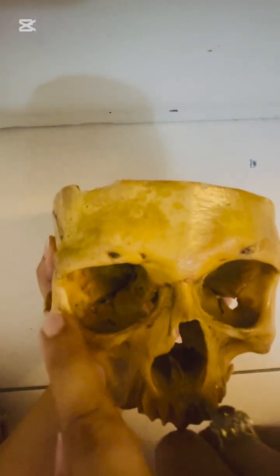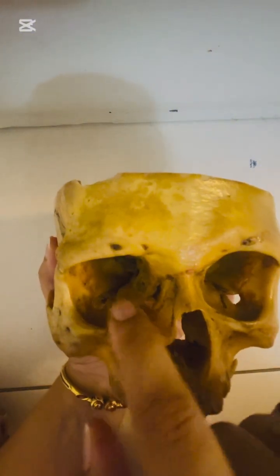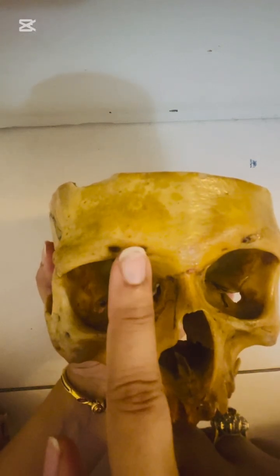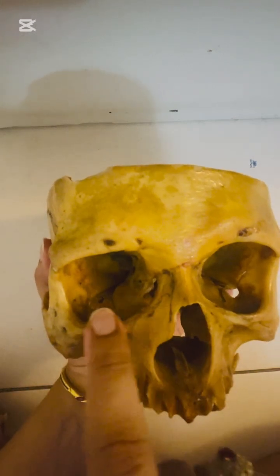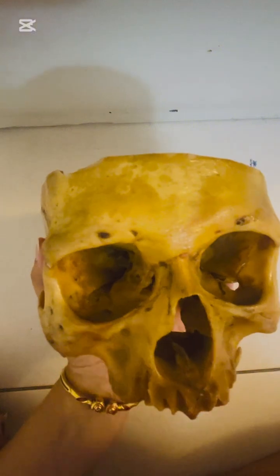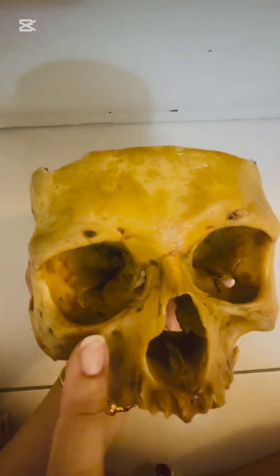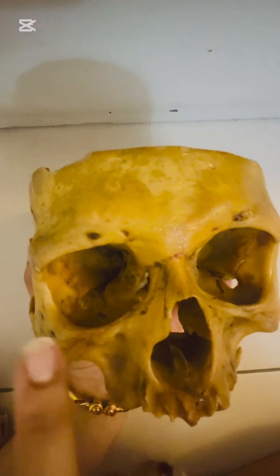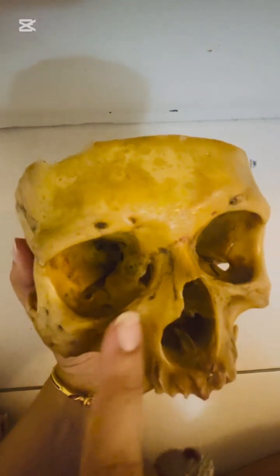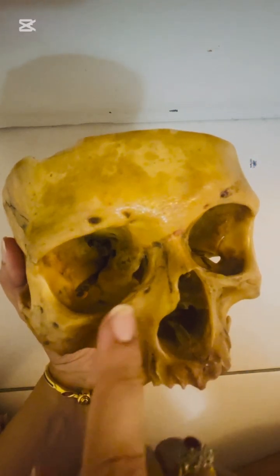Then we have the orbit. The orbit has four borders. The supraorbital border is formed by the frontal bone. The infraorbital margin is formed partly by the zygomatic bone laterally, and the frontal process of maxilla medially.